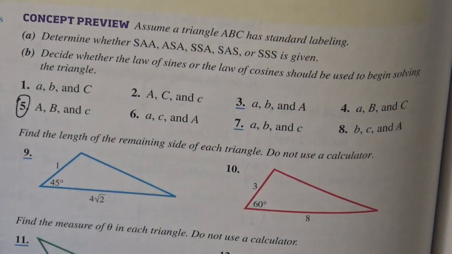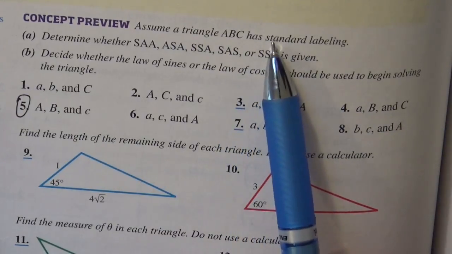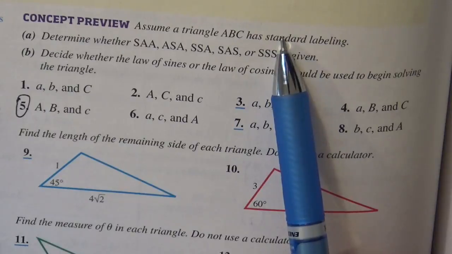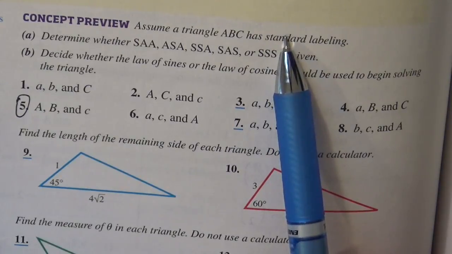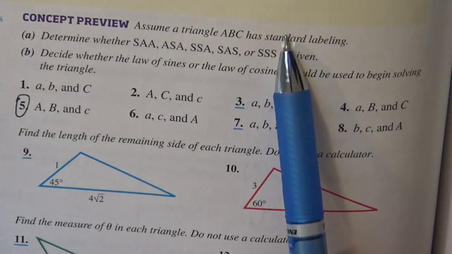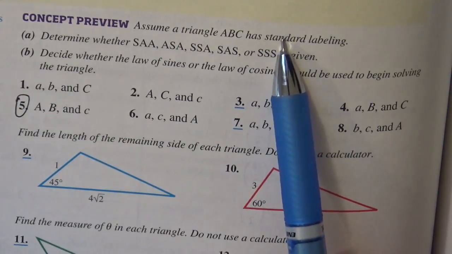The last type of example I'd like to do with you is from the concept preview from the exercises in section 8.2. We're told to assume a triangle ABC has standard labeling. Okay, that just means that you've got angle A, angle B, angle C, and then your side lengths are lowercase a, lowercase b, lowercase c, and the side a, for example, is opposite angle A.